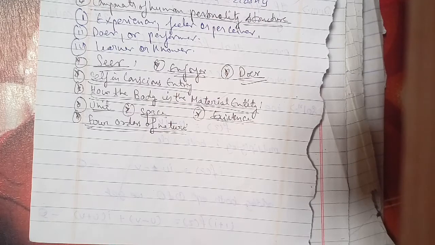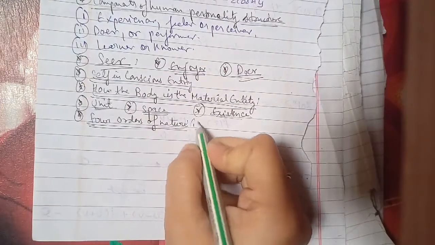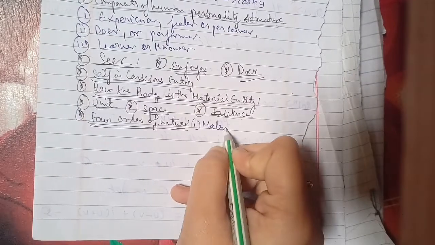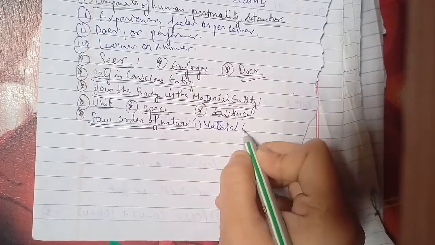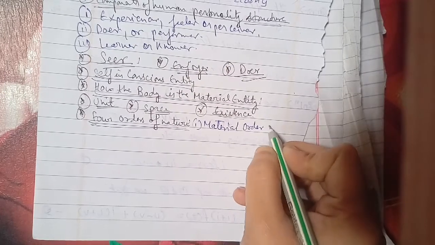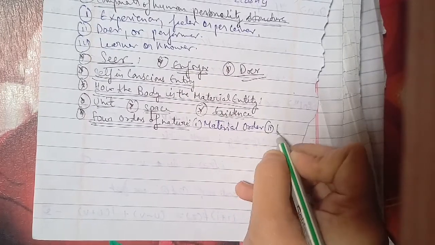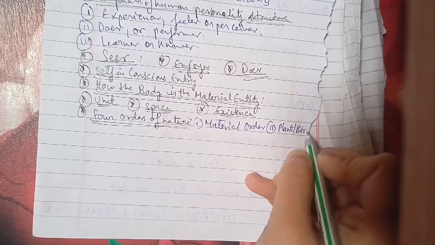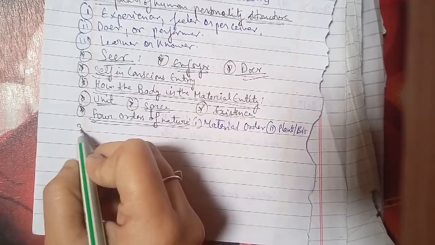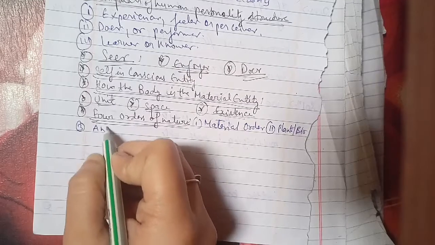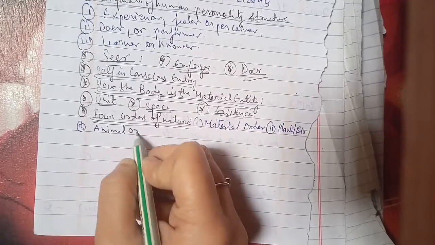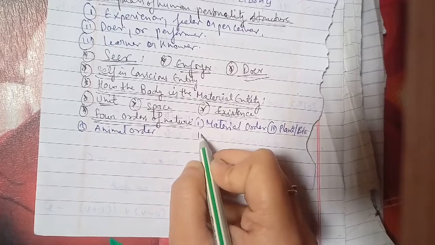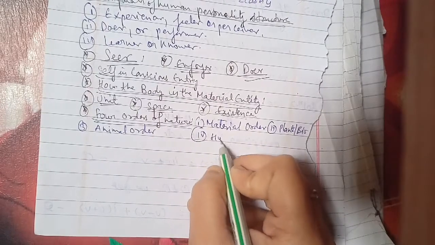First is the material order. Second is the plant or bio order. Third is the animal order. And the fourth is the human order.